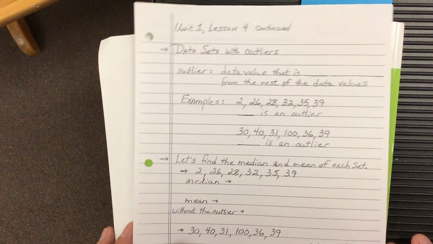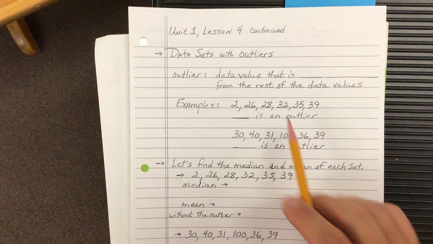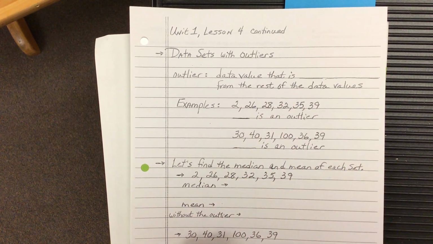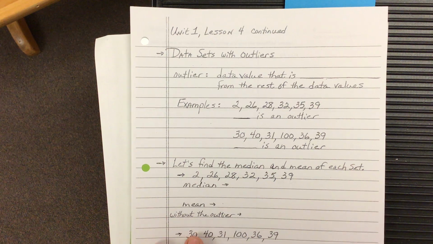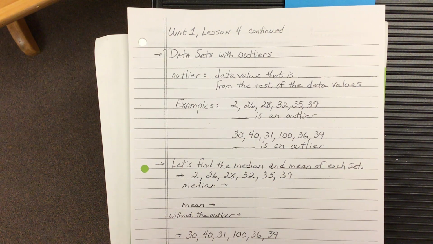See a new term here. It says data sets with outliers. Outliers defined as a data value that is blank from the rest of the data values. So what do you think an outlier means? Do you think it's close to the other numbers or far away?